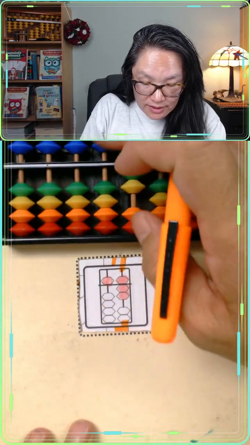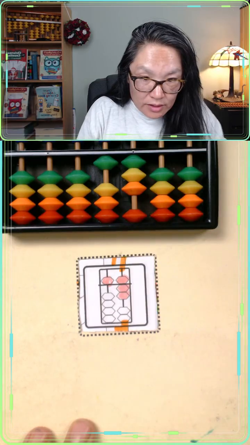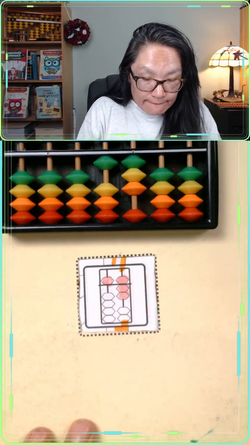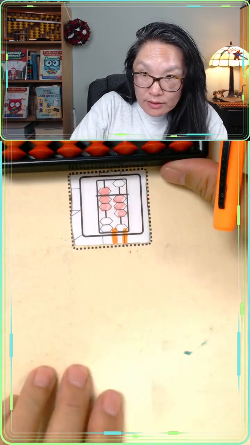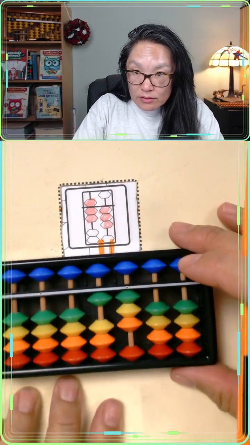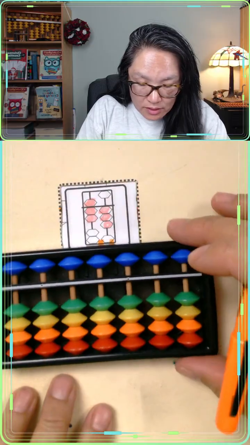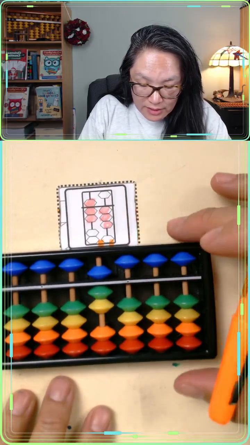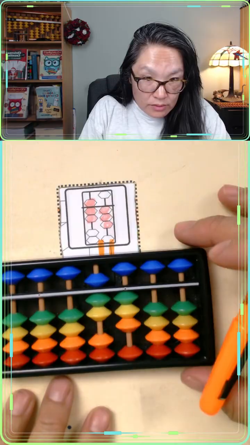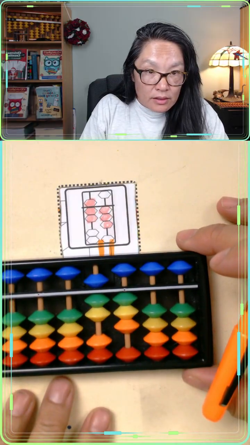That's what 13 looks like. Great. So then our next number is this. So we have our 10s and our 1s. What number do we think that is?